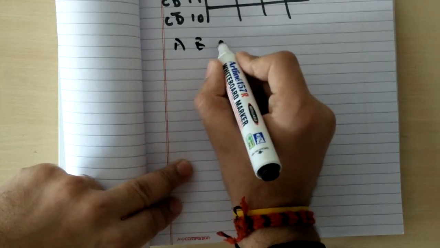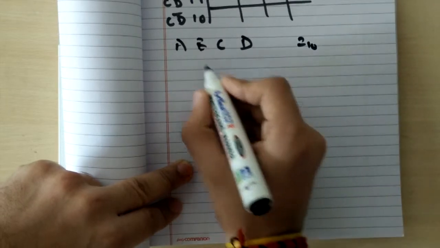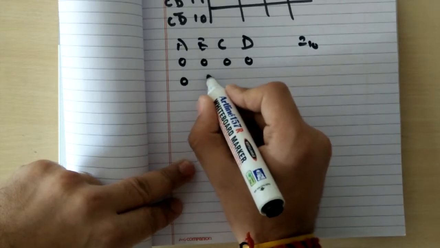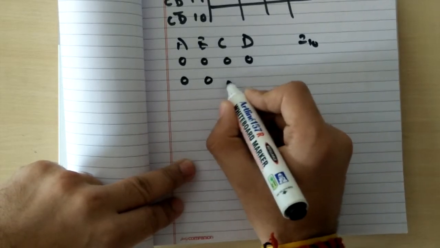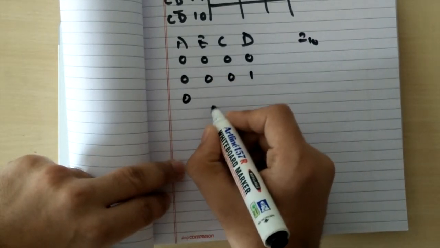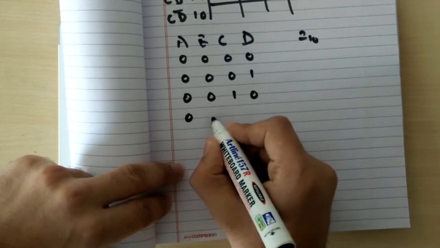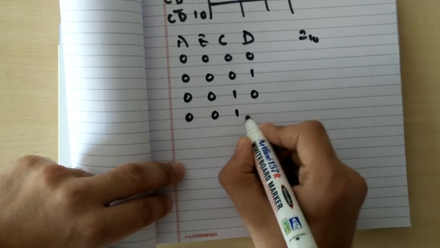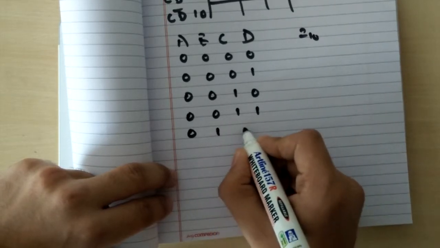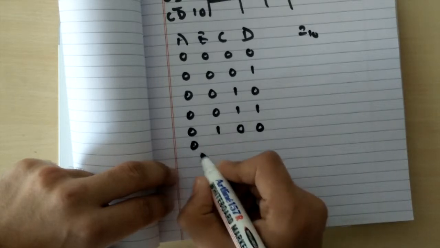The columns are A, B, C, D, and here is the decimal value. So 0 0 0 0, 0 0 0 1, 0 0 1 0, 0 0 1 1, 0 1 0 0, and so on.